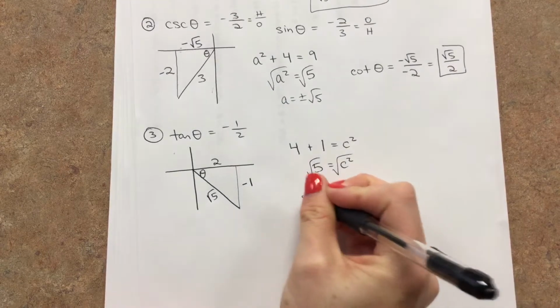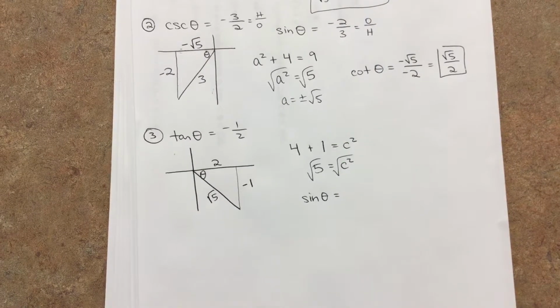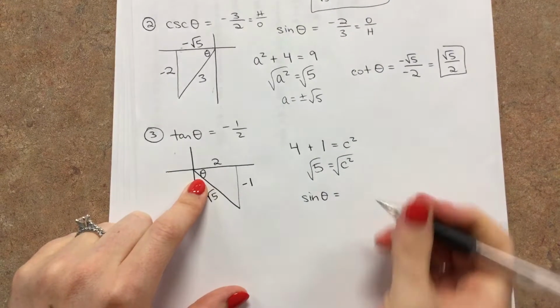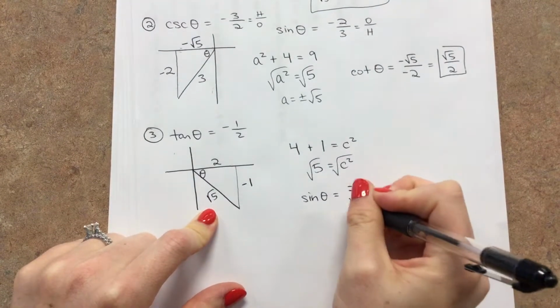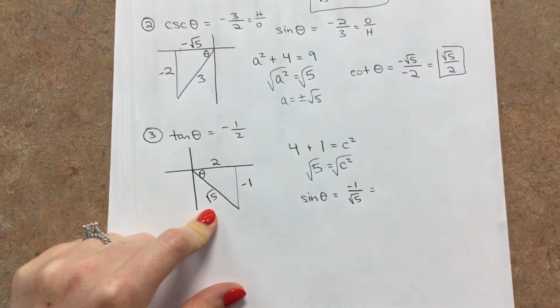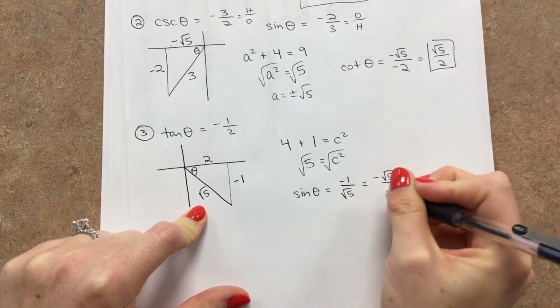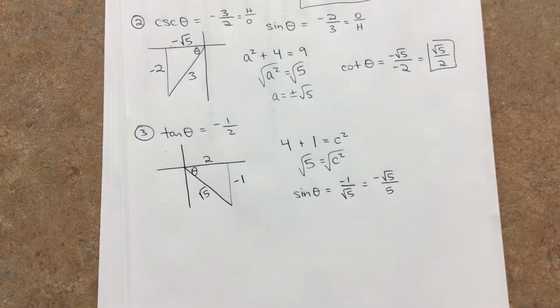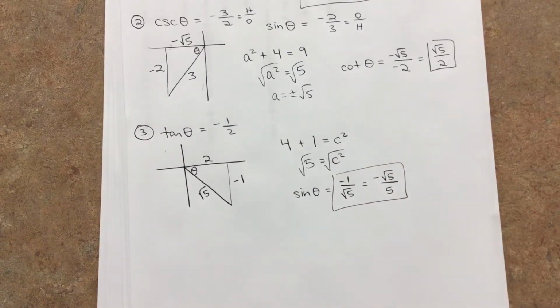And in number 3, I asked you for sine. Okay, so sine is opposite over hypotenuse. So the opposite of the angle would be negative 1, and then the hypotenuse would be the square root of 5. So leave it like this if you don't want to rationalize. If you prefer to rationalize, you would multiply by the square root of 5 over the square root of 5. Remember, either of these answers is fine. A decimal is not.